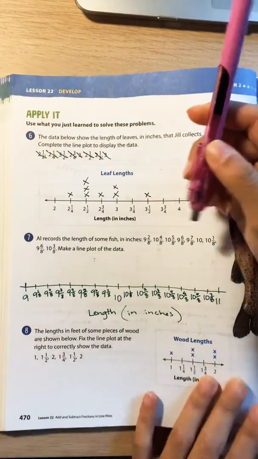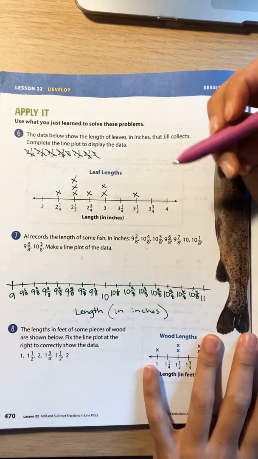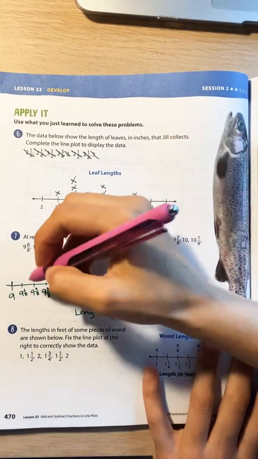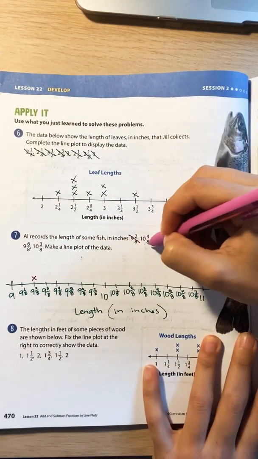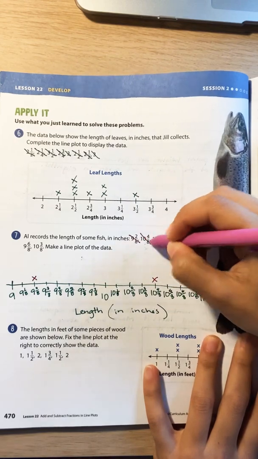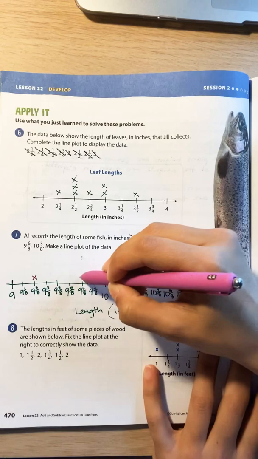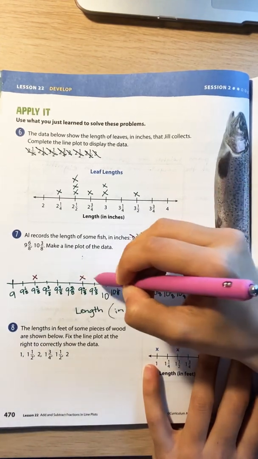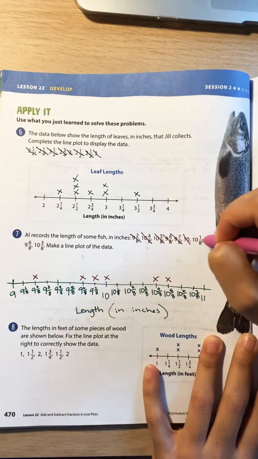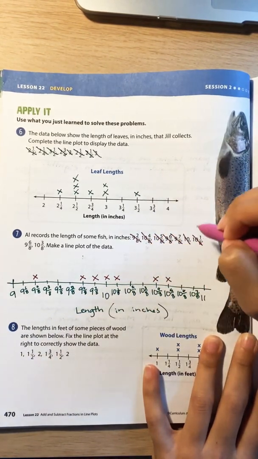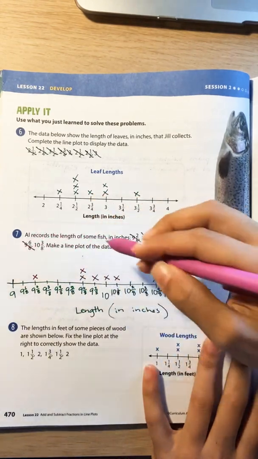Okay. Now I need to go and mark X's for every number that appears in the data. So 9 and 2/8 is first. And then I cross it off in my list. 10 and 4/8, 10 and 5/8, 9 and 6/8, 9 and 7/8, 10, 10 and 1/8, 9 and 6/8 again, 10 and 3/8.